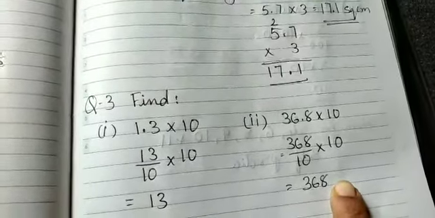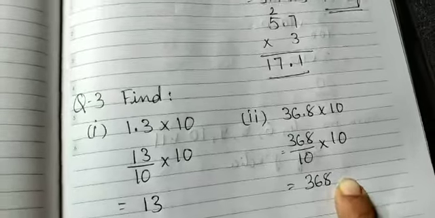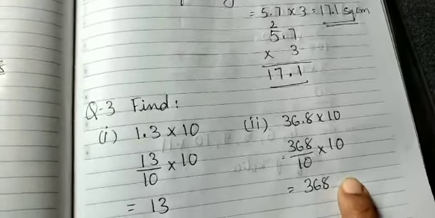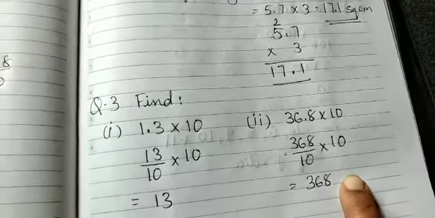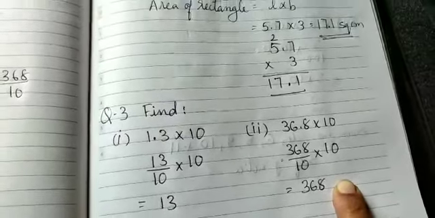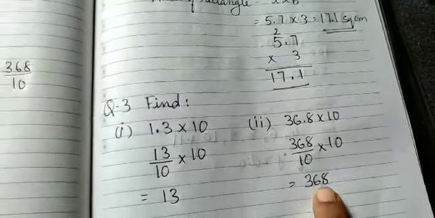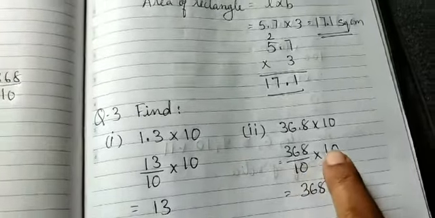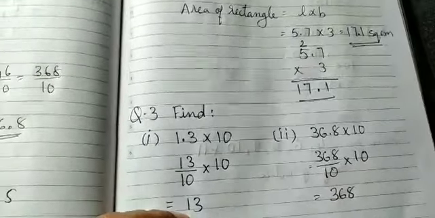After that, you can put the point or not. If you put the point, then you will have to put 0 in the decimal place. Okay, otherwise you can write 368 because this 10 and this 10 get cancelled.